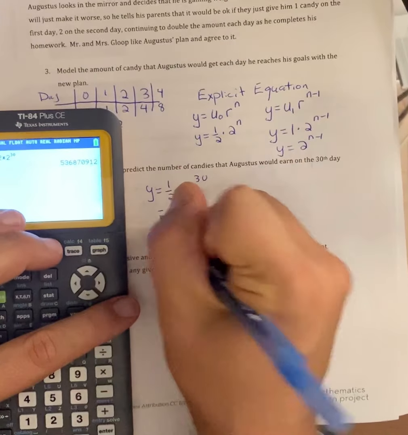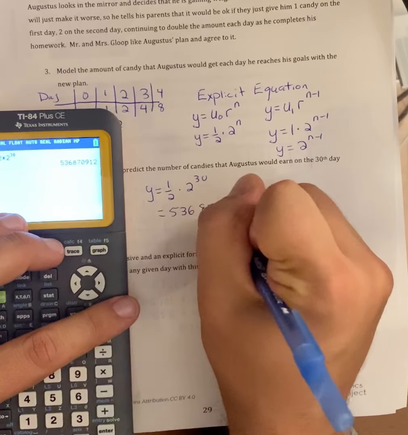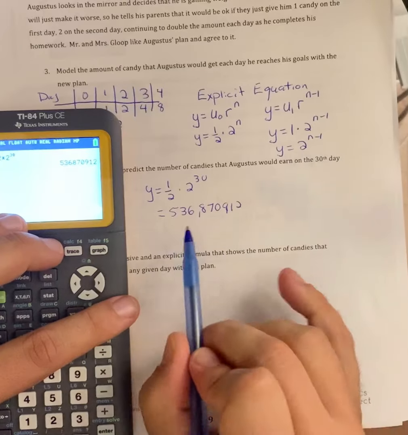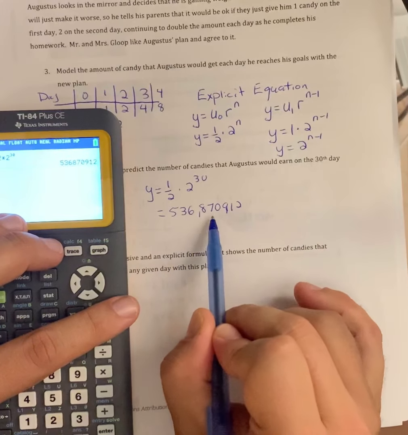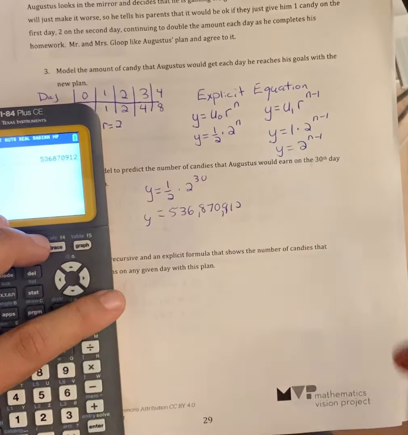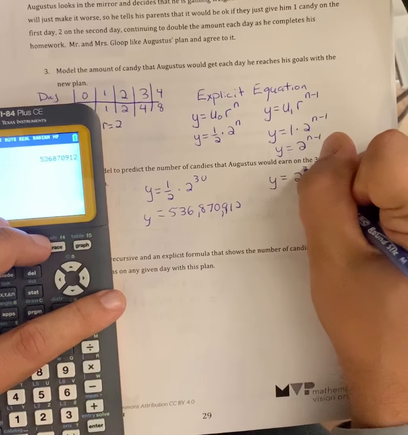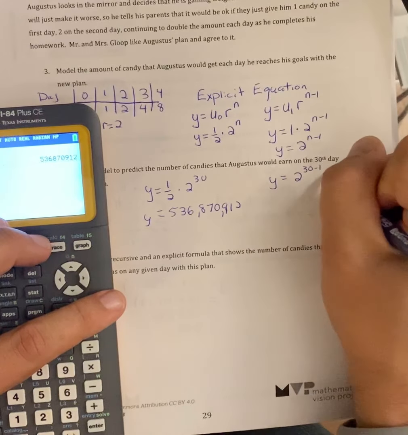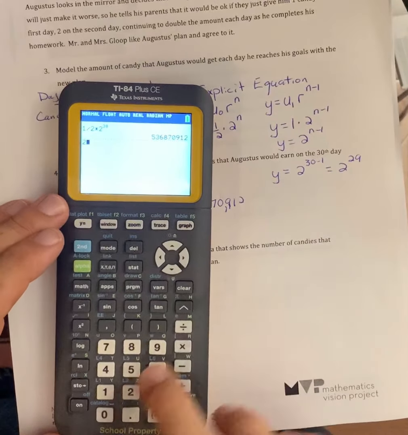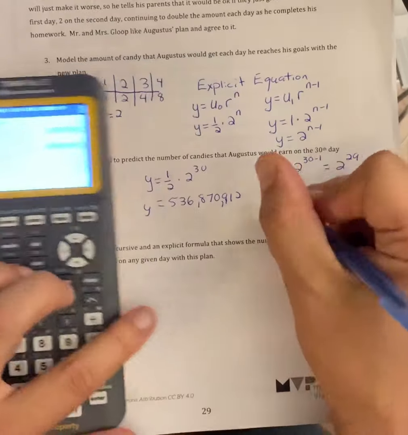And that gives me, let me just write that down, 536,870,912. Putting in my commas, it's 536,870,912. And then to just show that that's equal over here, we would just go y equals 2 to the 30 minus 1 power, which is 2 to the 29th power. So we just go 2 caret key 29, and we get the same answer.